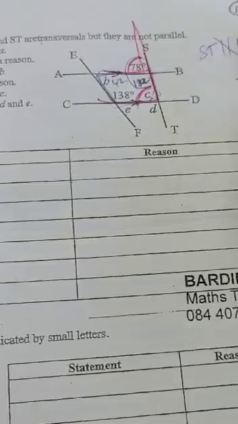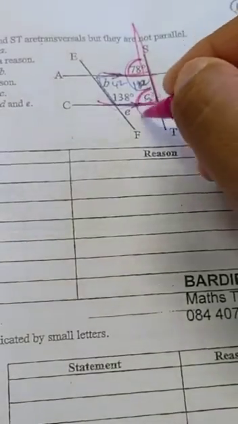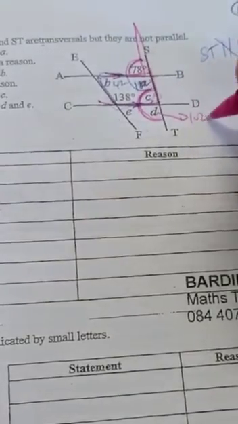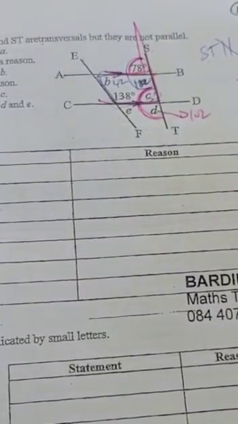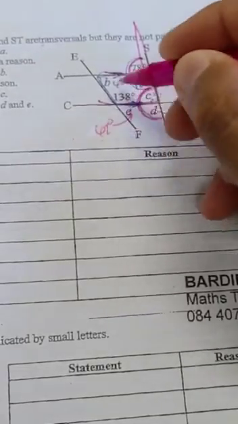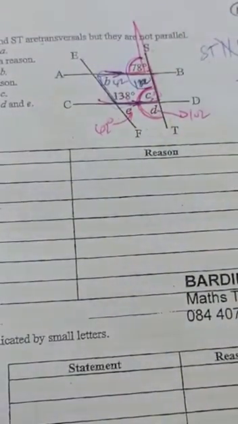Then it says calculate the value for D. There we've got angles on a straight line, or we can go corresponding there. So D is 102 degrees. And E is going to be 42 degrees, either angles on a straight line or corresponding angles there.